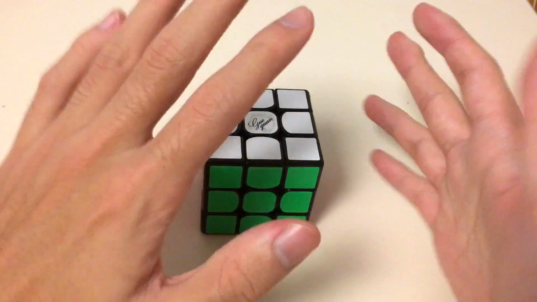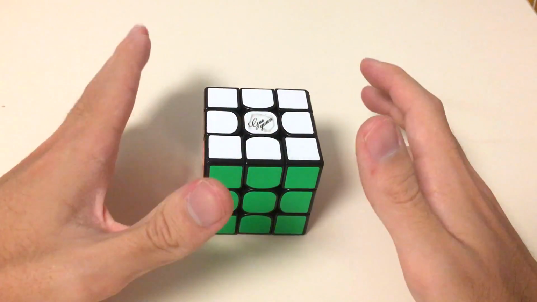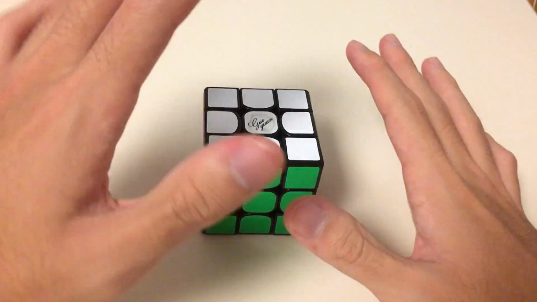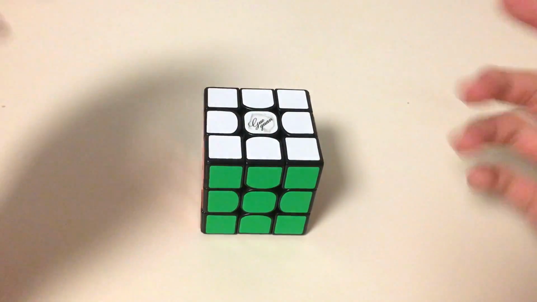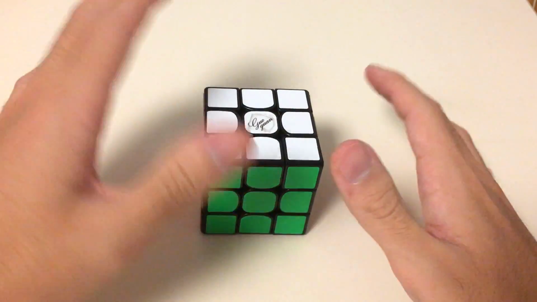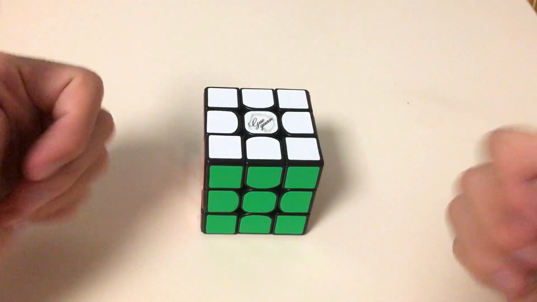So yeah, pretty easy method. Right now I'm averaging high 9s with it. And if you're watching this, you should go and learn it and try to beat my average, because I know so much faster is possible. So good luck and goodbye.